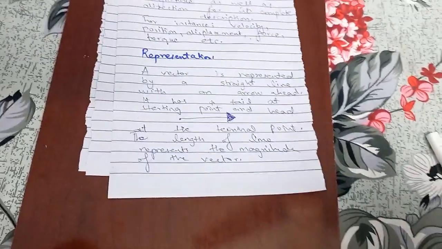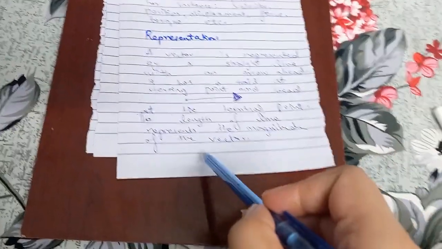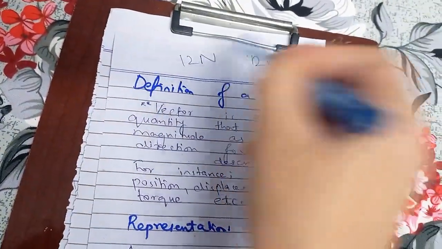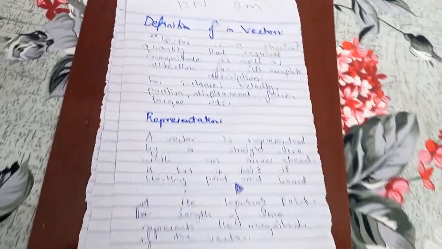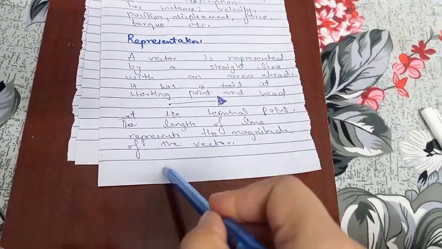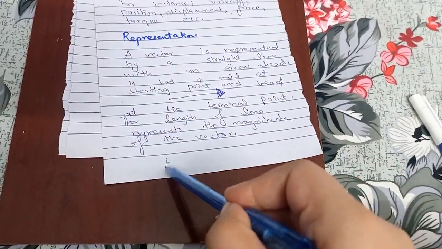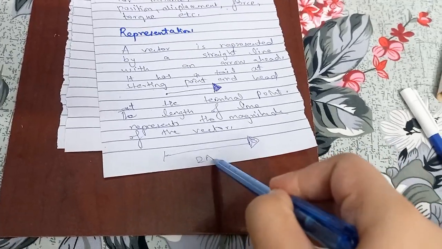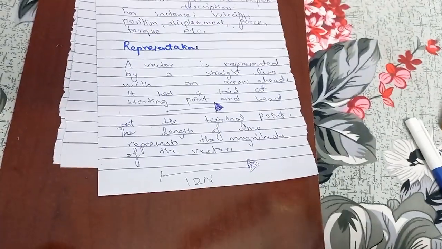Mostly it is not required for us to take the meter rule. For example, if you know the magnitude of a vector is, let's say, 2 meter or 12 newton, 12 units, it doesn't require us to take the meter rule and take 12 units and call it the true representation.